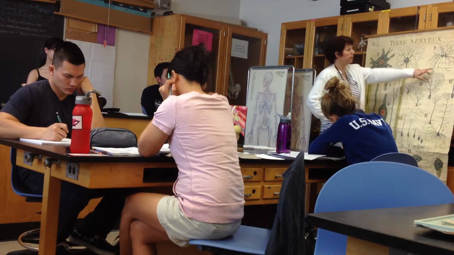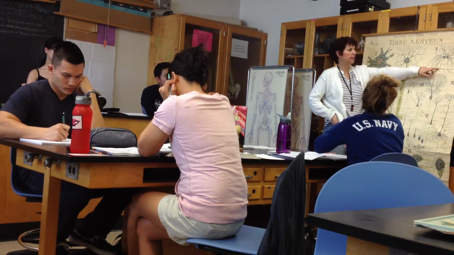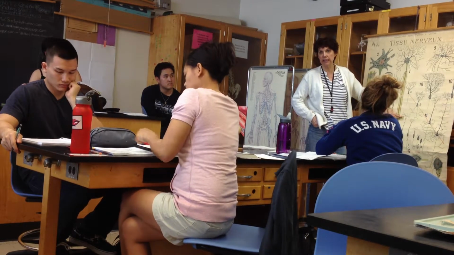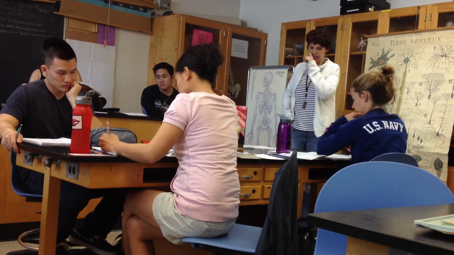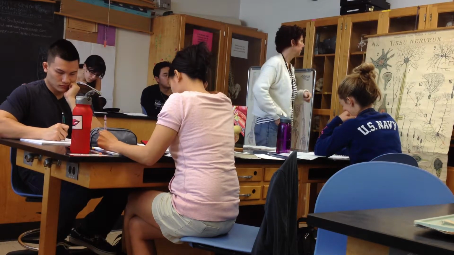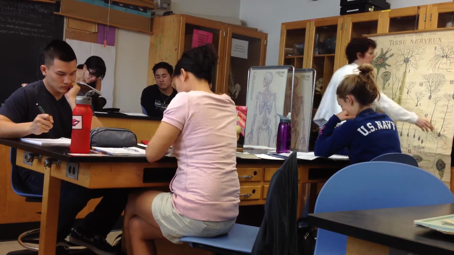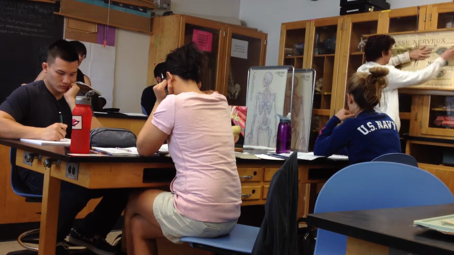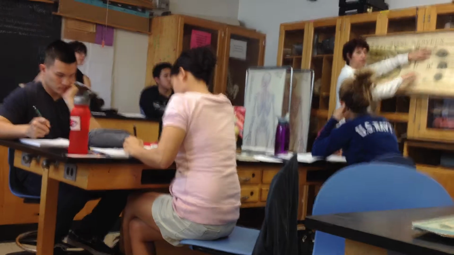Some axons have branches, you can see here, and on this larger diagram. These are called axon collaterals, and that's letter I. The axon ends by forming multiple branches, and these are the axon terminals.